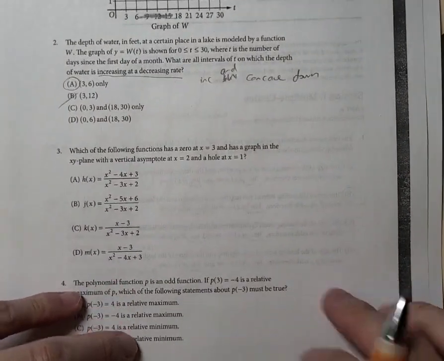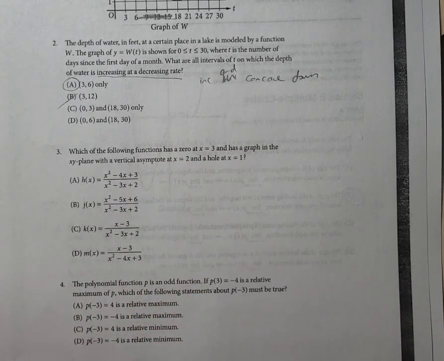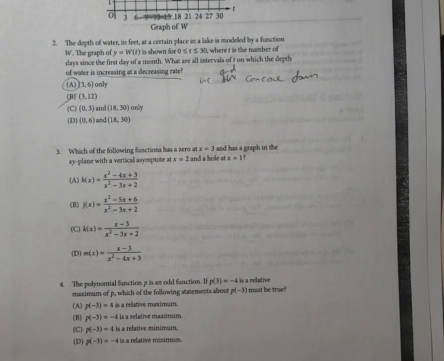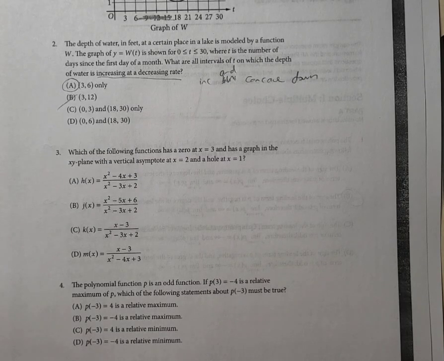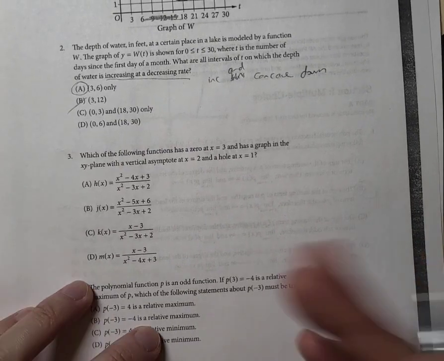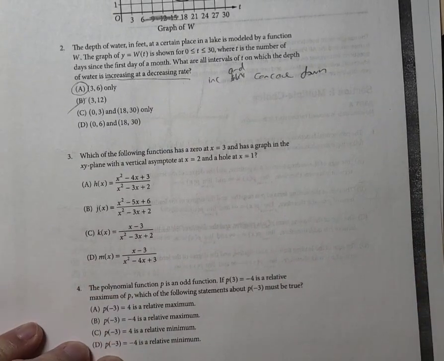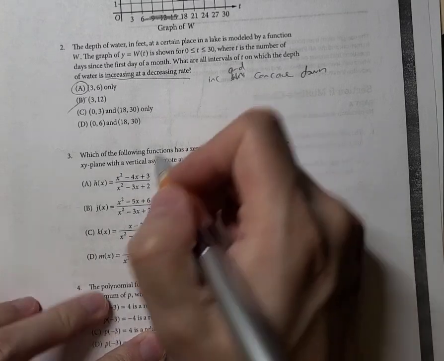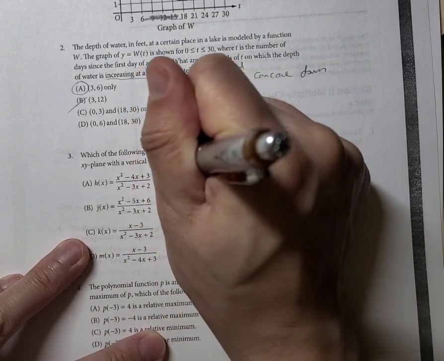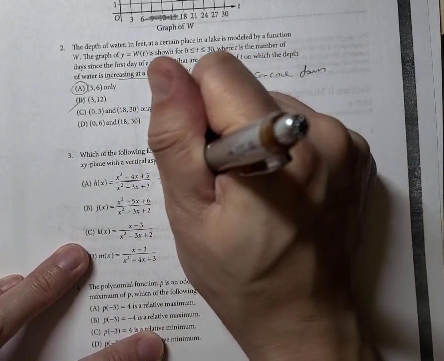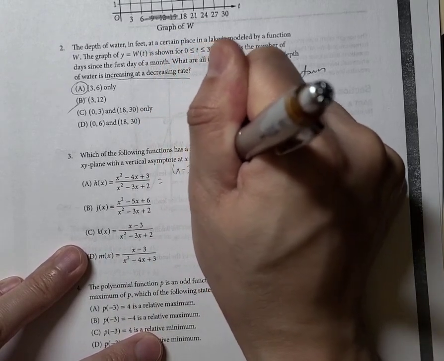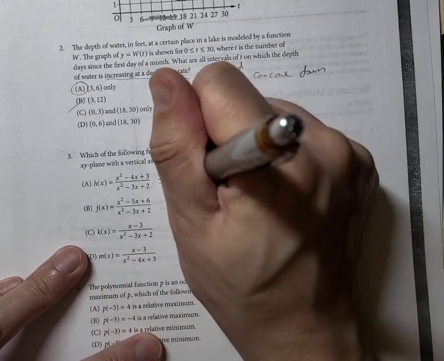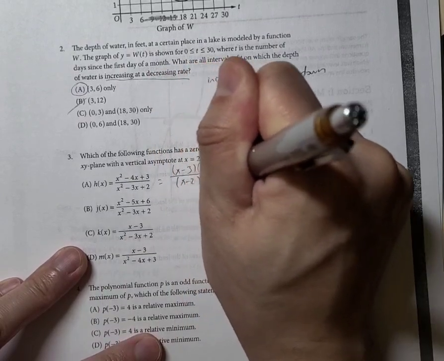Next, which of the following functions has a 0 at x is 3 and has a graph in the xy plane with a vertical asymptote at x is 2 and a hole at x is 1? Okay, so we can just brute force factor all of them. That might be the quickest way. So let's quickly factor each one. If we factor the top of this, it'll be x minus 3, x minus 1. And if we factor the bottom, it'll be x minus 2, x minus 1, correct?